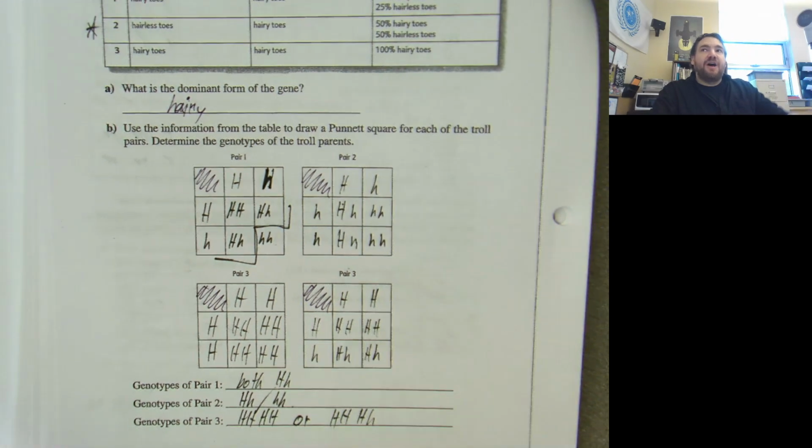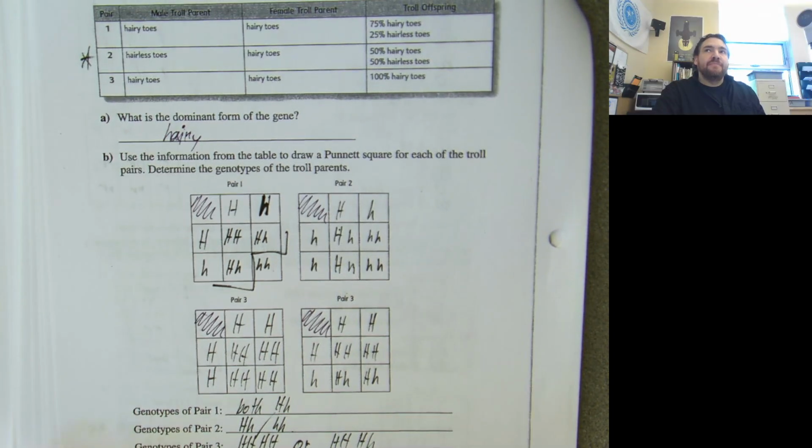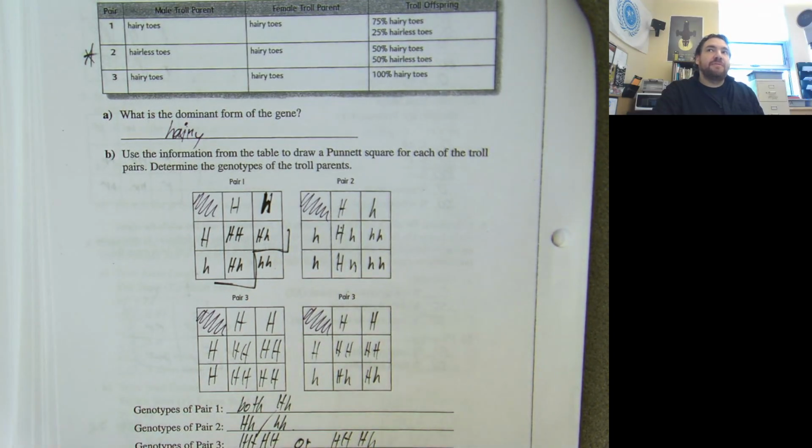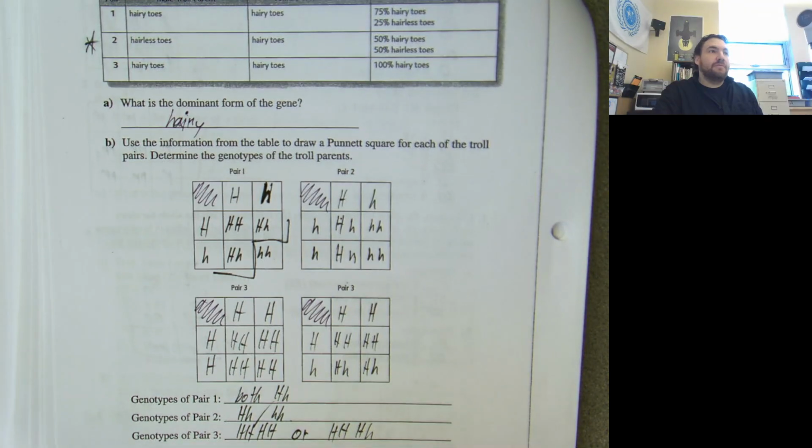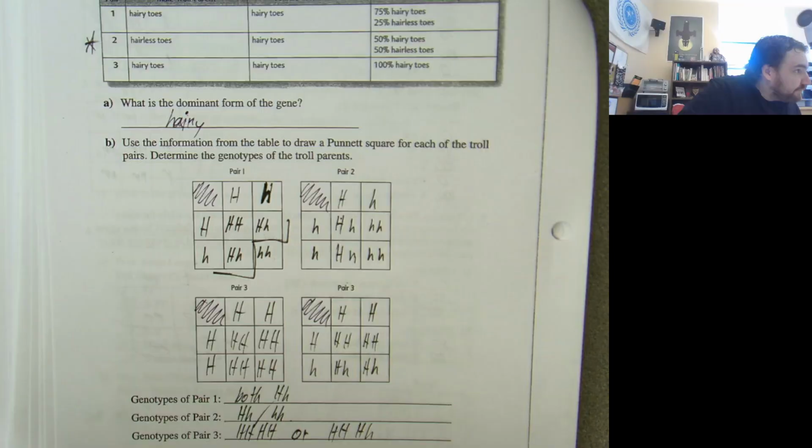Based on the information up top, this is what we are able to deduce. Anyone who would like to talk about it? Pair one. Yes. Let's talk about pair one.